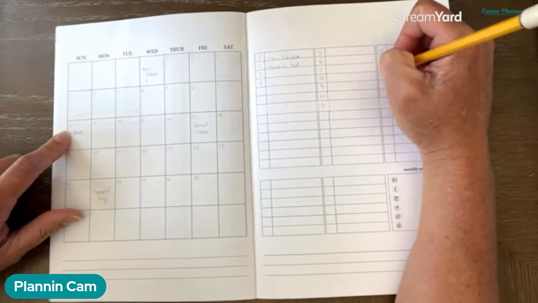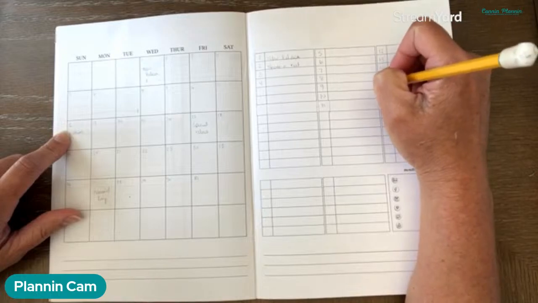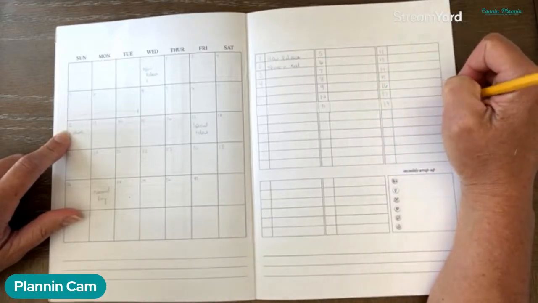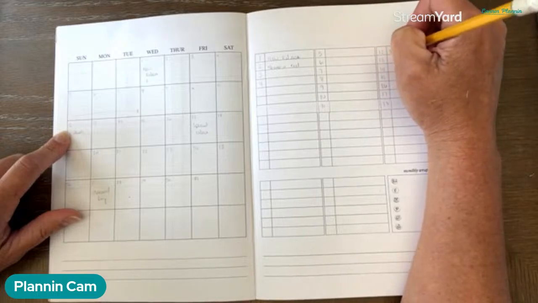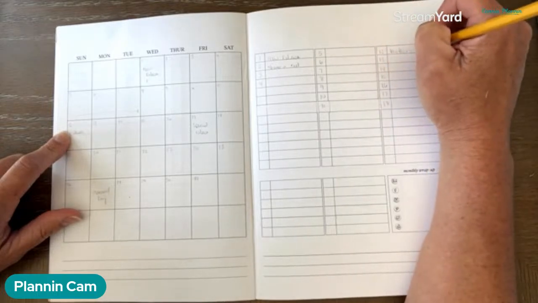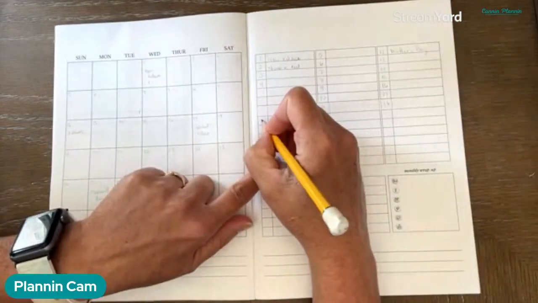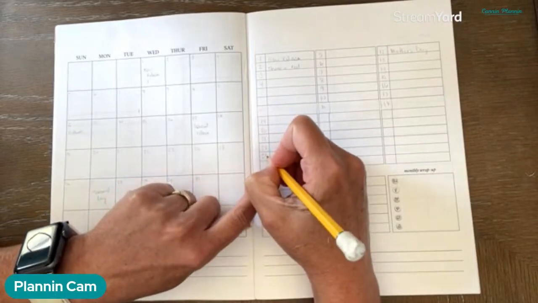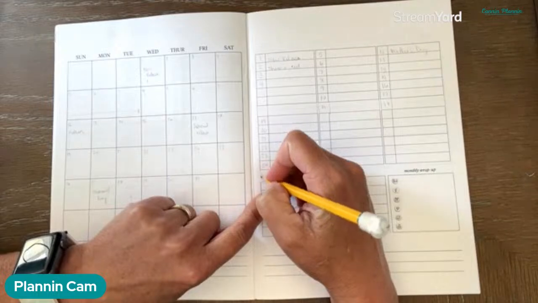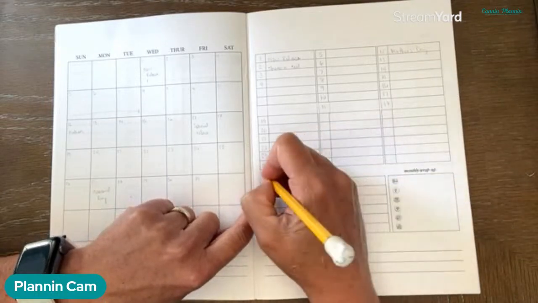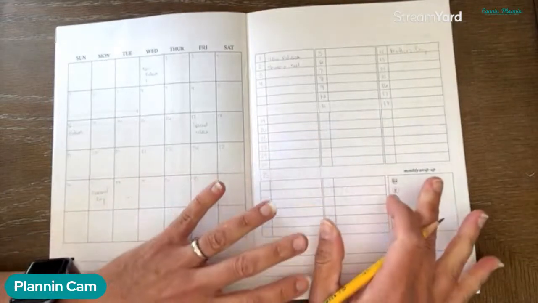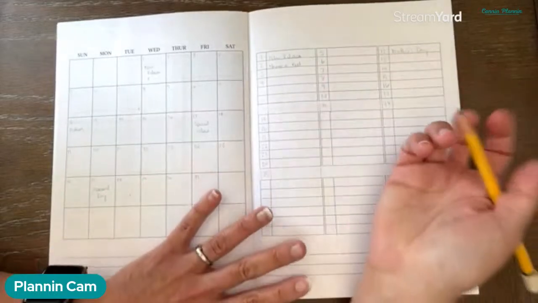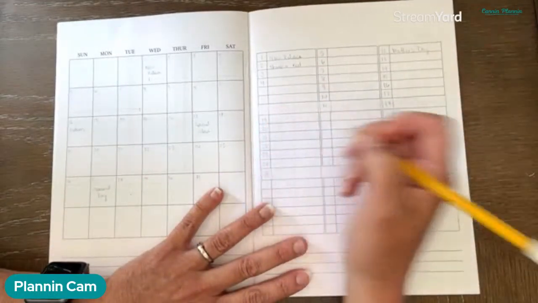So 13, 14, 15, 16, 17, 18. We're going to put Mother's Day here because we knew that was coming. And then we're going to go 19, 20, 21, 22, 23, 24. Add our extra box at the bottom. Of course, I'm doing this really sloppily, but you wouldn't necessarily need to do it like that. You can make it super easy for yourself and use a ruler.